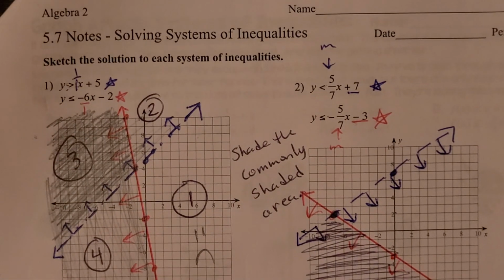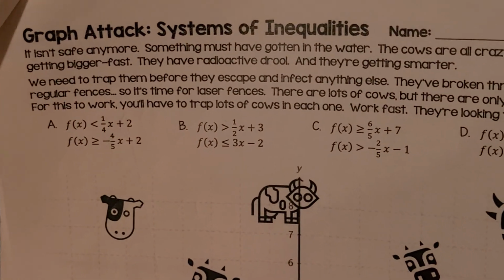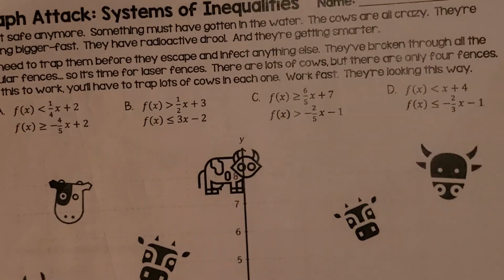All right, ladies and gentlemen, that was 5.7 notes. This is Monday. Between now and then, I want you to see if you can read these instructions and figure out what this graph attack thing with the cows is. And I'll go over it on Wednesday.